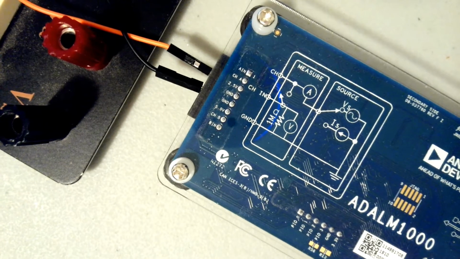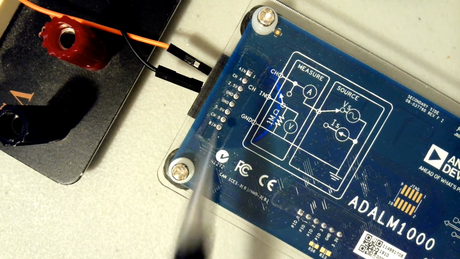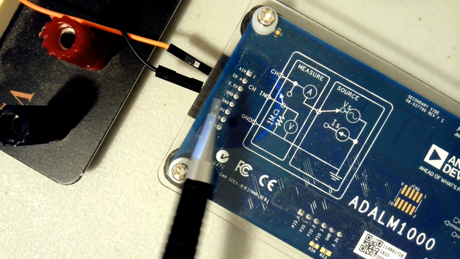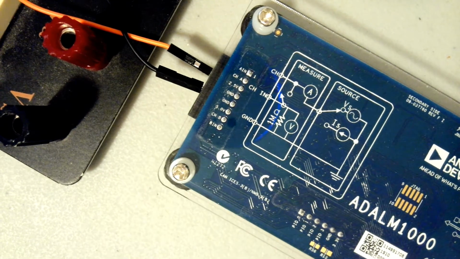Maybe it'll focus. It does some amazing things. Okay, yeah, there we go. It's got 2.5 volts on the orange and ground on the black.